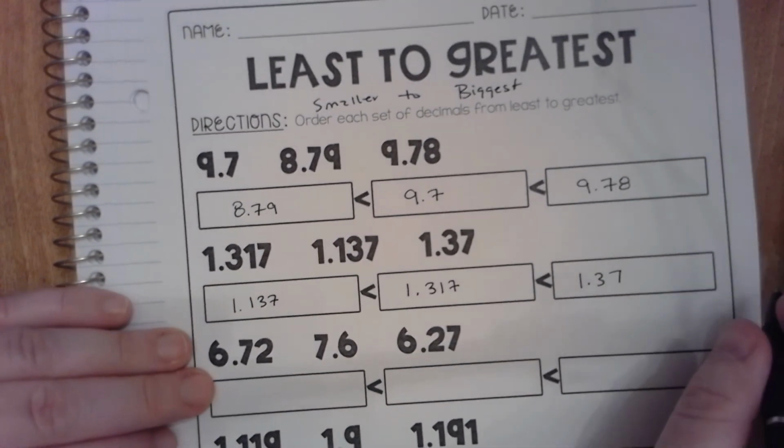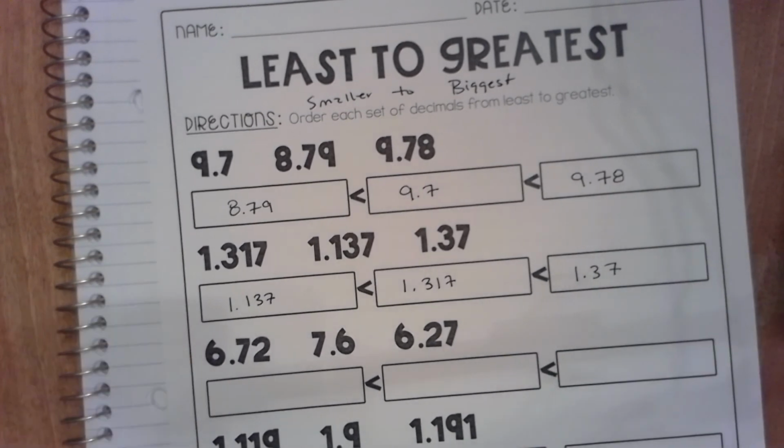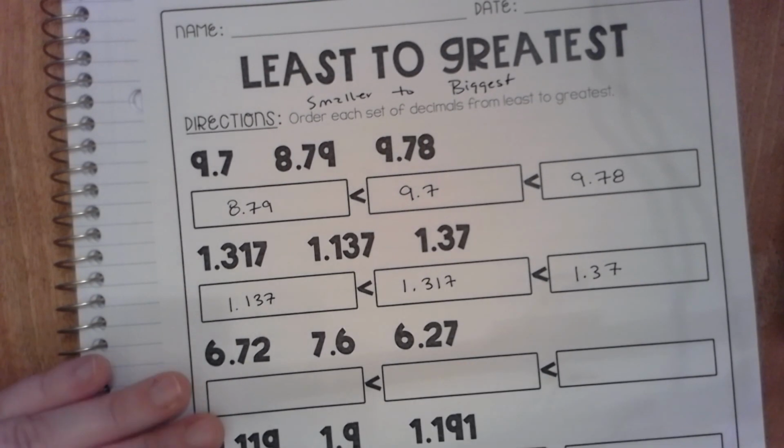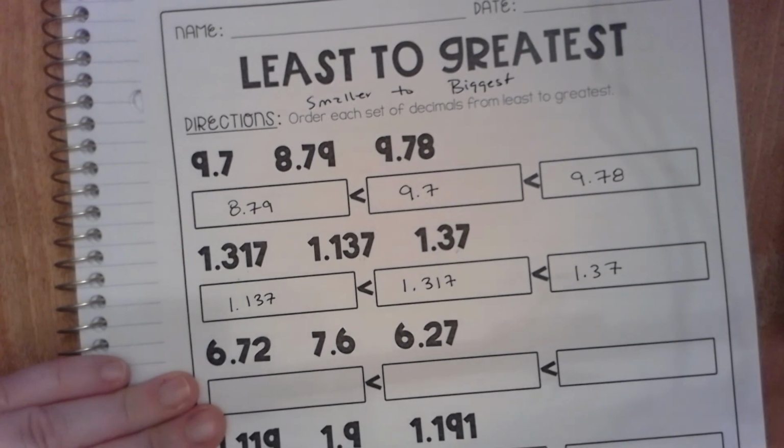Oops, wait. No, got it. Yeah, okay. No, I wrote the same number twice. What did I do? No, I didn't. Sorry. I do not like it when they put these numbers like this close together.